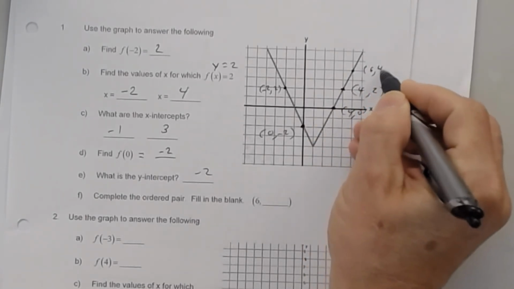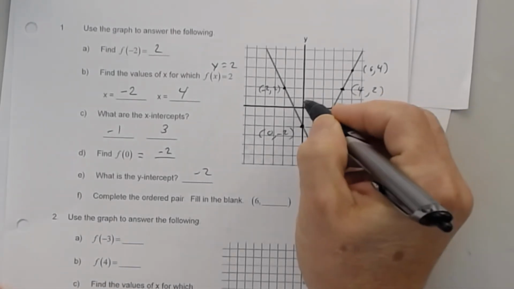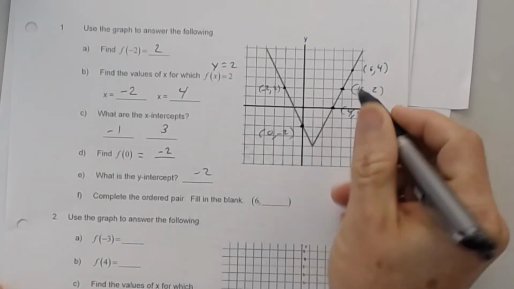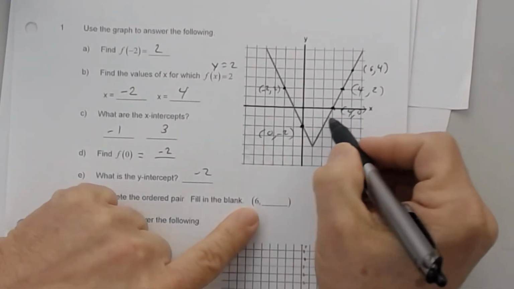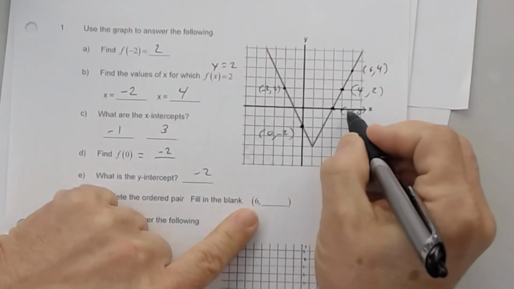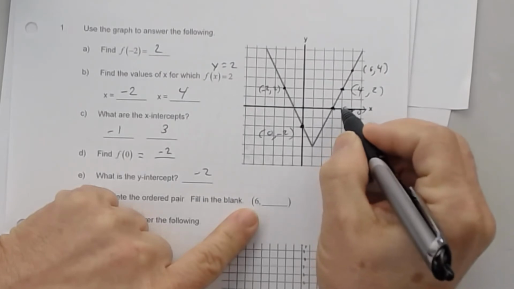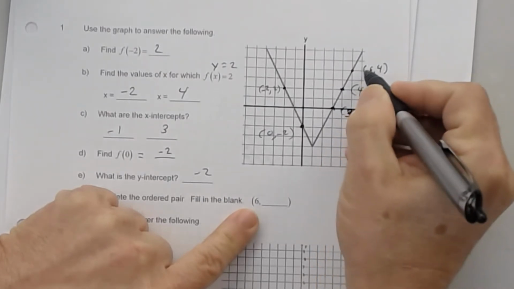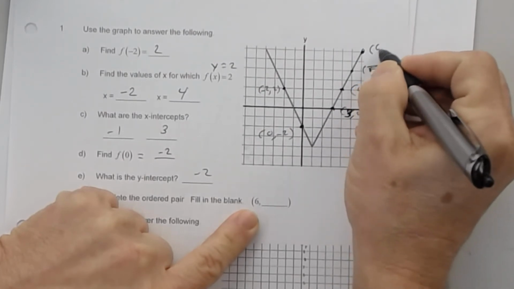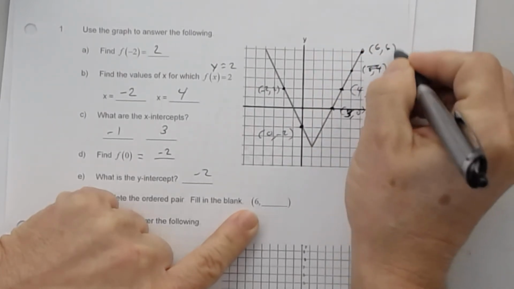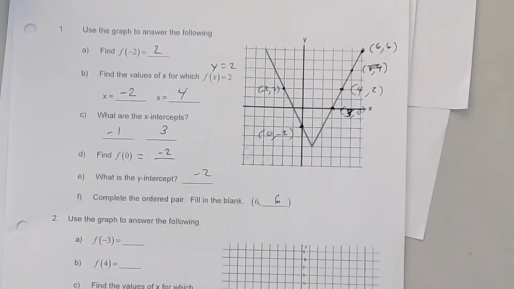You're at the wrong point. It's the last line. Oh, this is 1, that's 2, three. Oh, I'm sorry, that was 3. Excuse me. So 3, 4, 5, 6. So right here. So 6 right here, right? So that's 6, comma 6. All right. Thank you. So 6, 6.